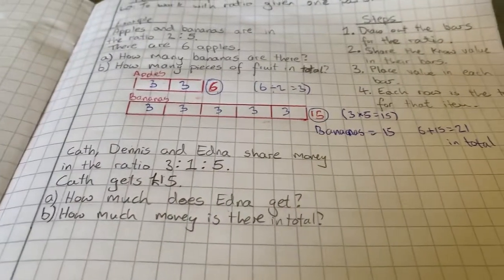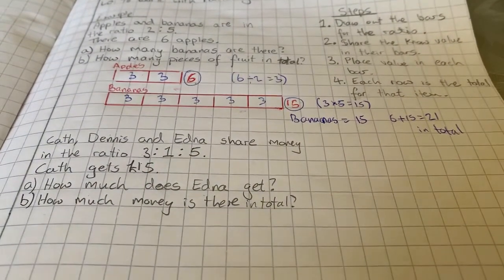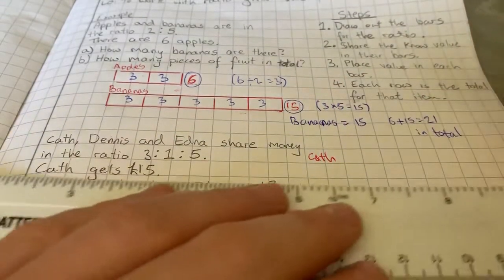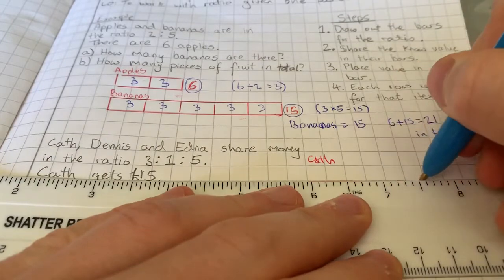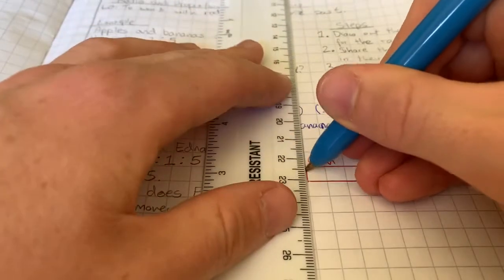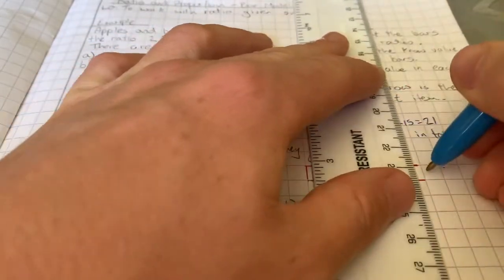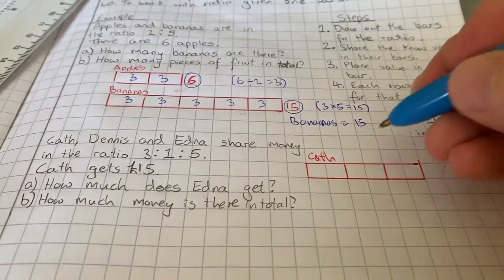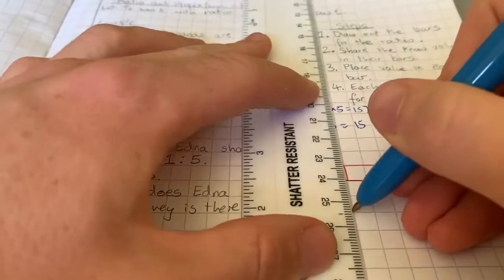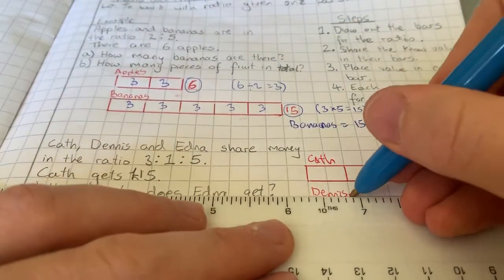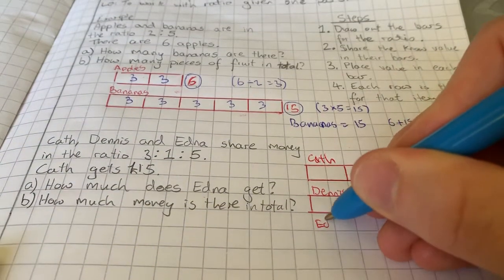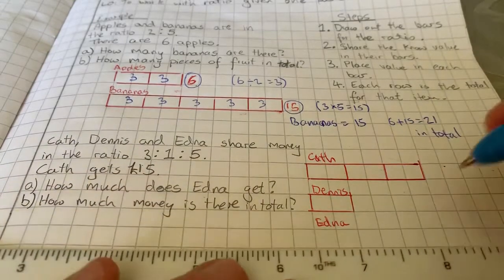So going back to those steps, draw out the bars for the ratio. So we're going to draw it out. We're going to need a 3, a 1 and a 5. So do that. So we've got Kath. She gets 3 bars. Okay, we've got Dennis who gets 1 bar. And then we've got Edna who gets 5 bars.